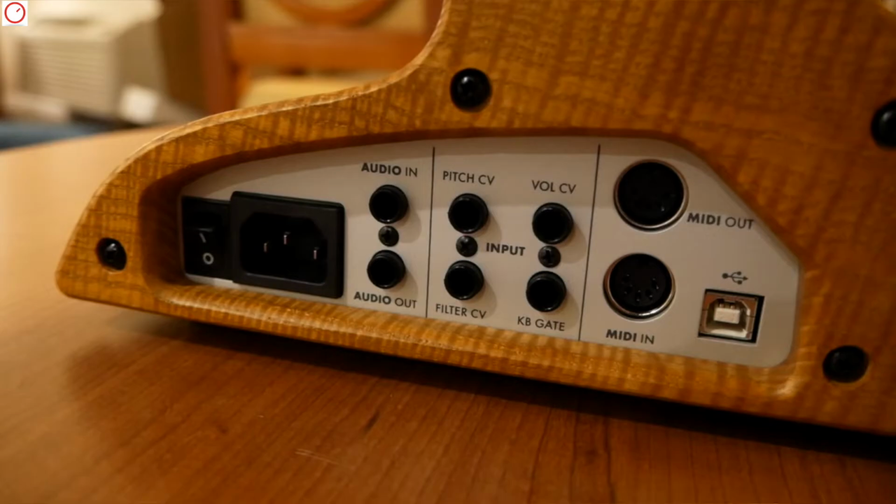On the connection side, Moog has upgraded the synth with the feature set of the Subsequent family. It features besides audio in and outs on quarter inch and MIDI in and out, inputs for filter CV, pitch CV, volume CV, keyboard gate and a USB port.